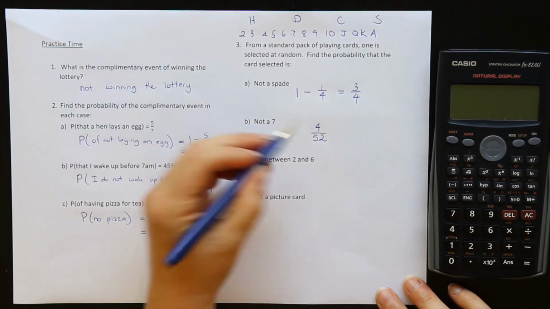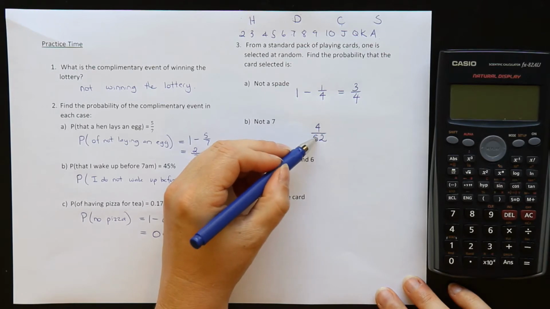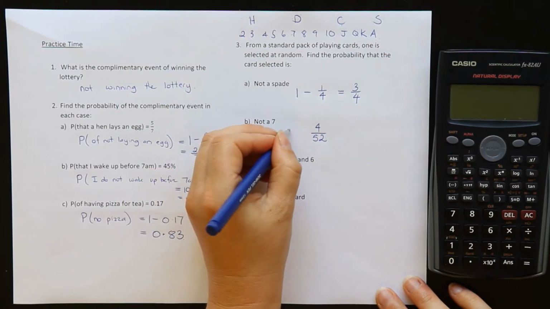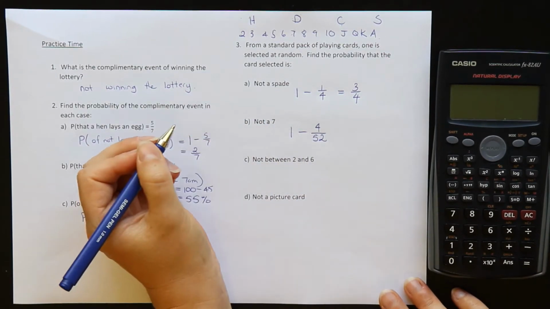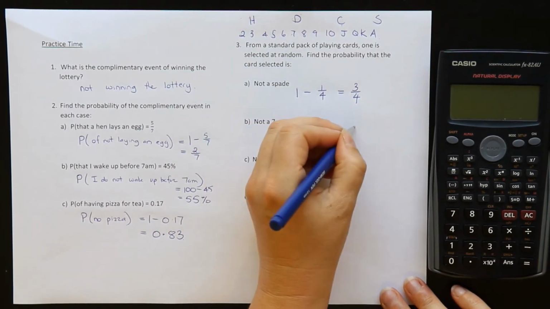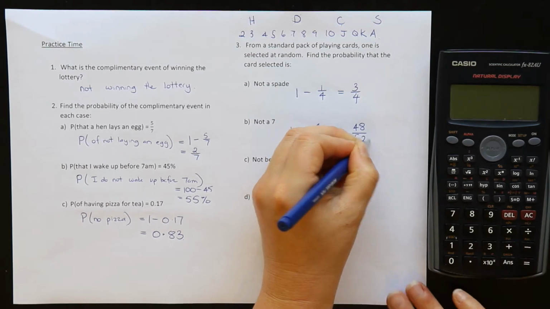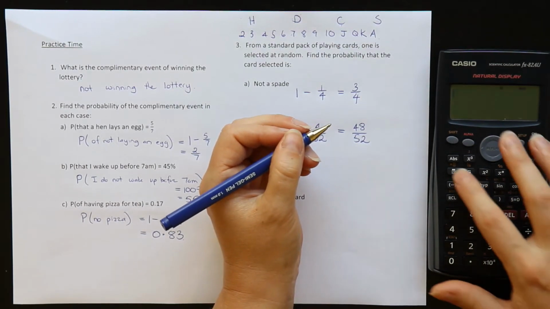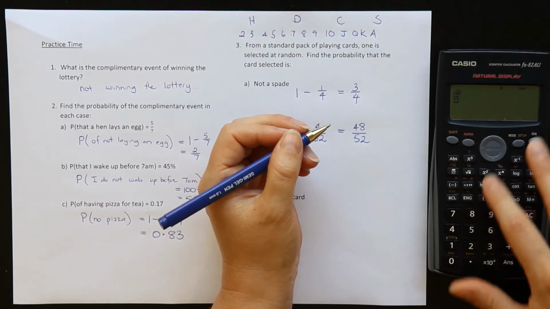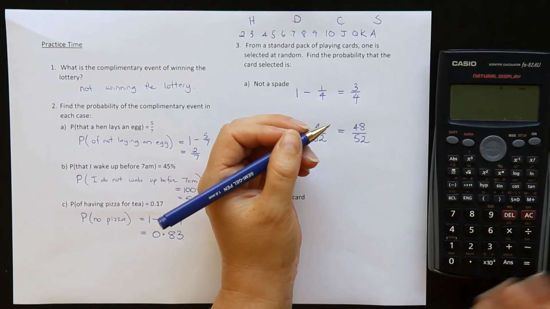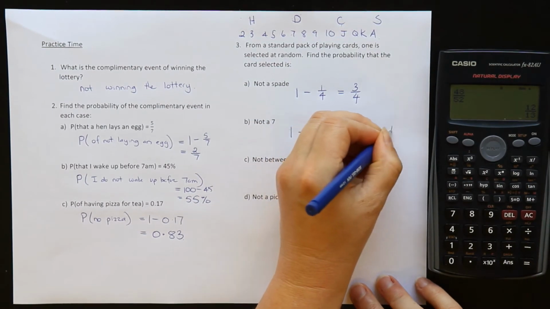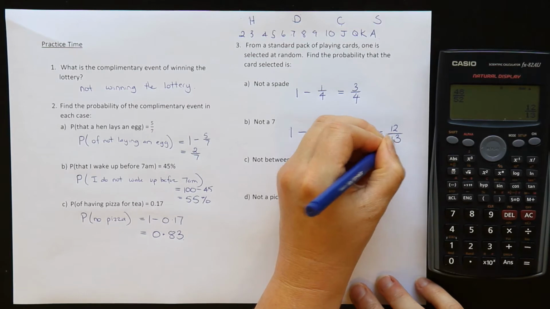That's the probability of getting a 7. The probability of not getting the 7 will be 1 minus that, which is going to be 48 out of 52, which we can simplify to be 12 out of 13.